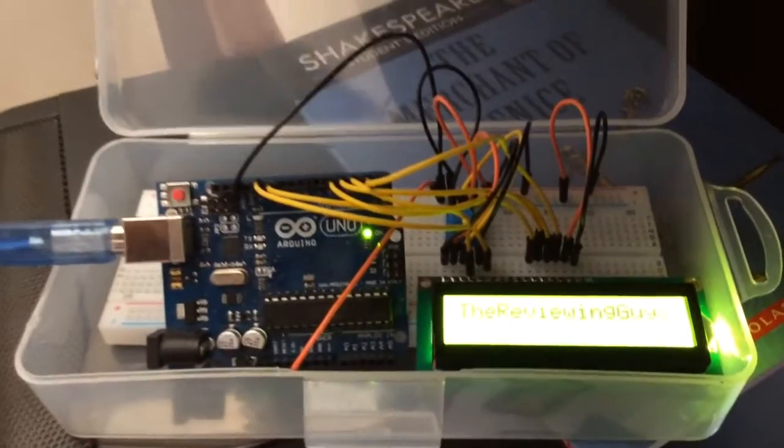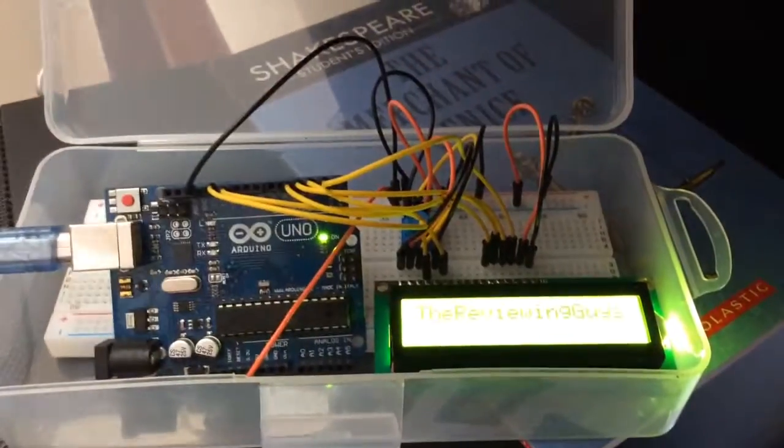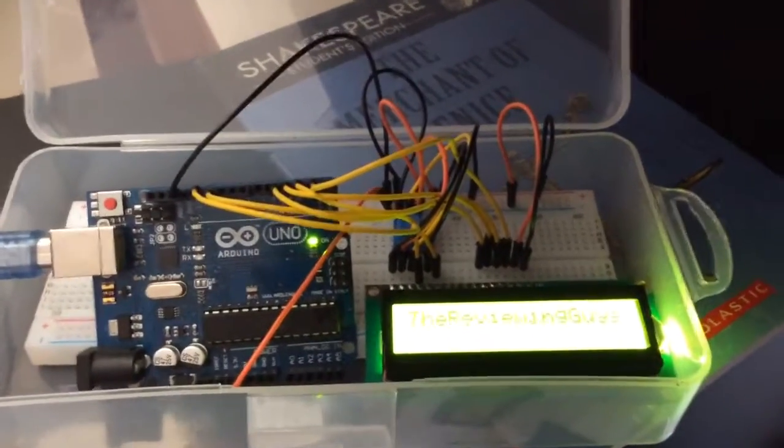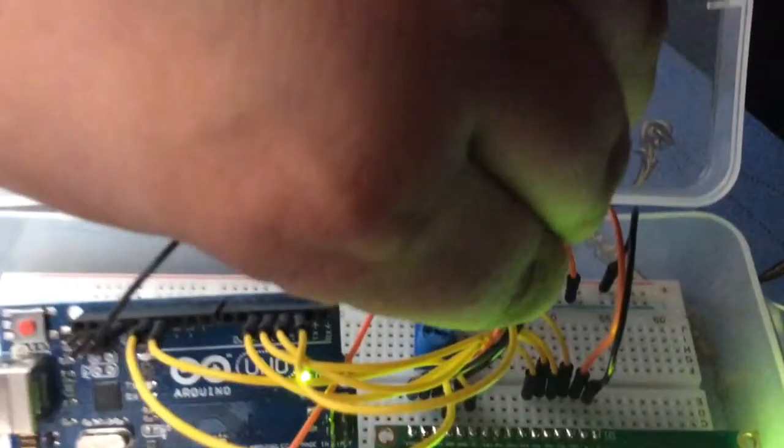So we have made it in such a way that we can adjust the contrast and all of these things, guys. We've put a preset here to adjust the contrast. You can just see this blue color thing over here. You can just see the display now.